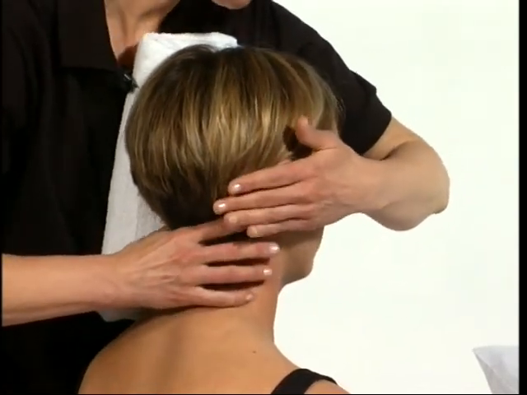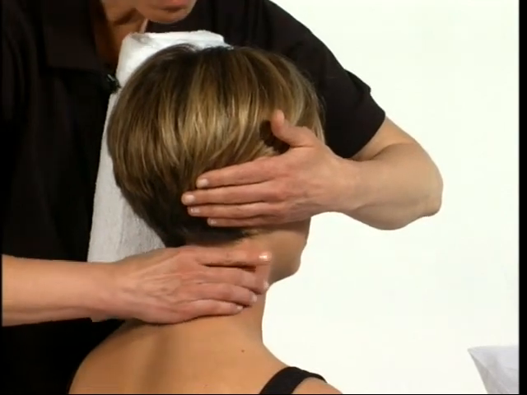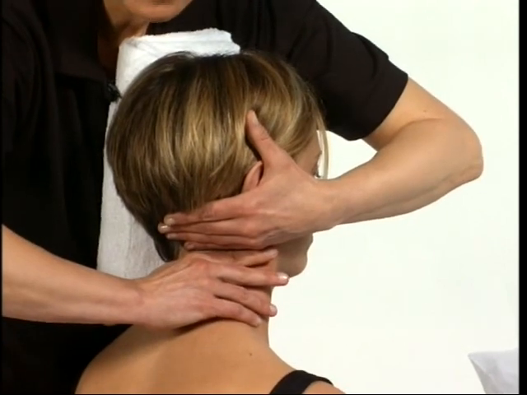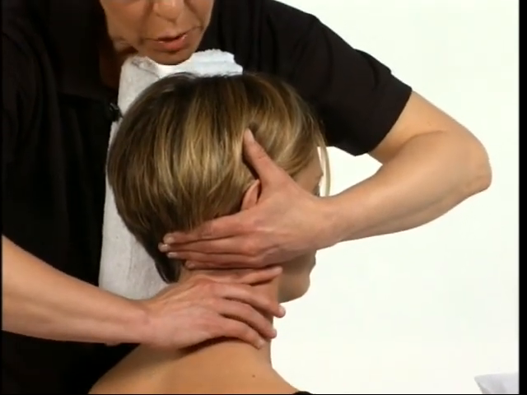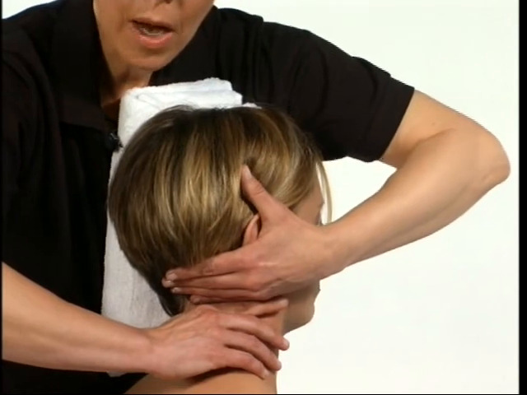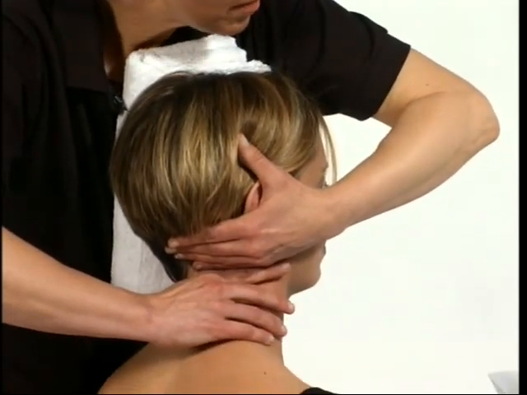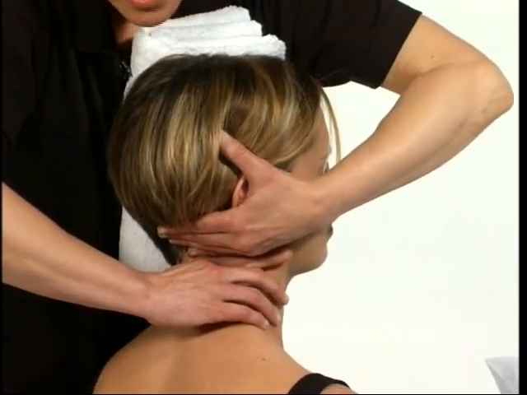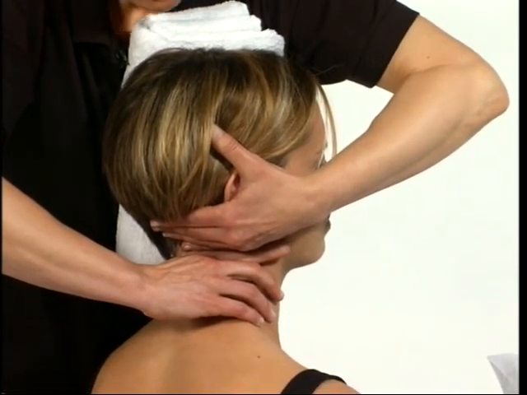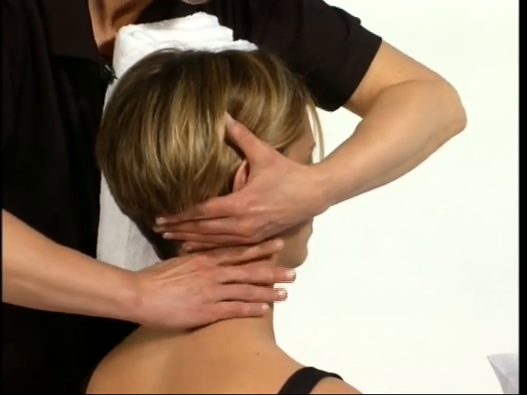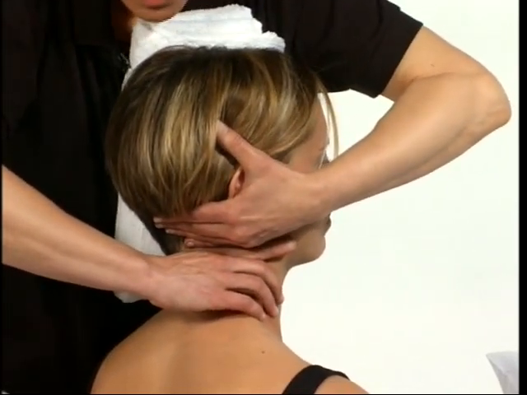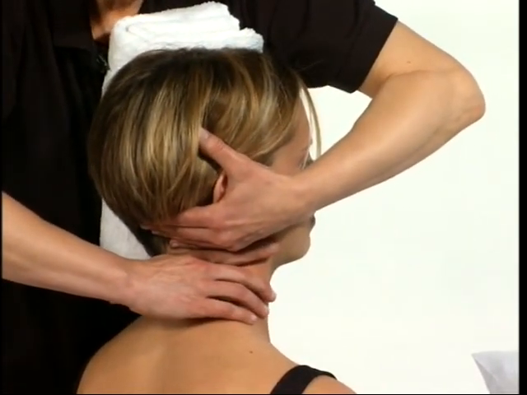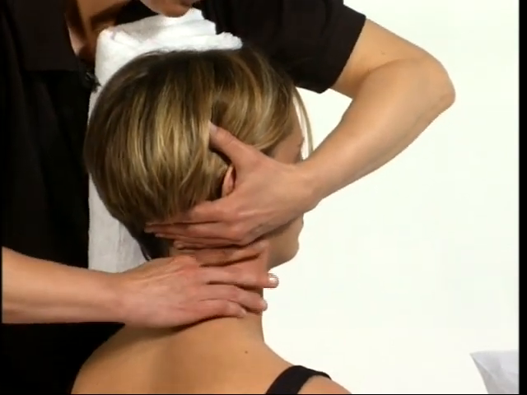So here I go, finding C3, pre-tensioning the muscles at that level by means of a gentle push forward with the radial side of my index finger. And now I'm going to move the head in an extension, ipsilateral, rotation, side bend. In this instance, right rotation, right side bend, in order to get a transverse stretch of the right paravertebral muscles at the C2-3 level.